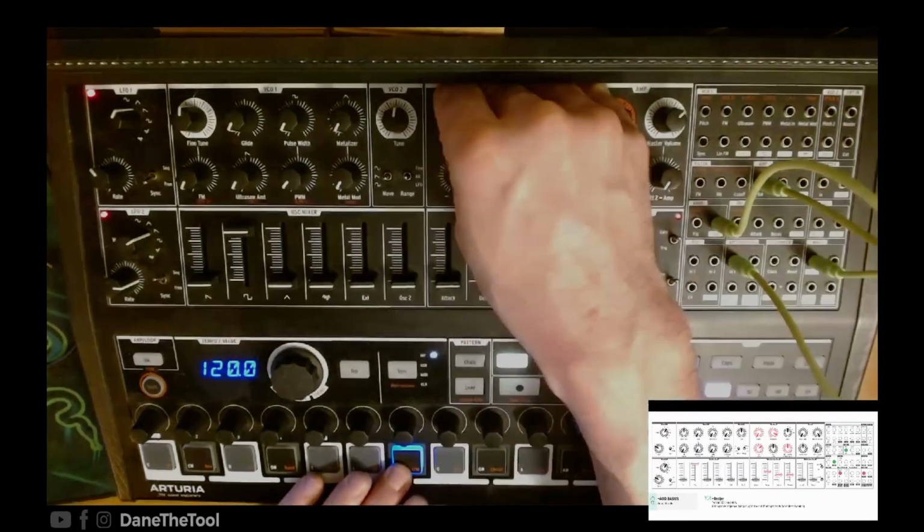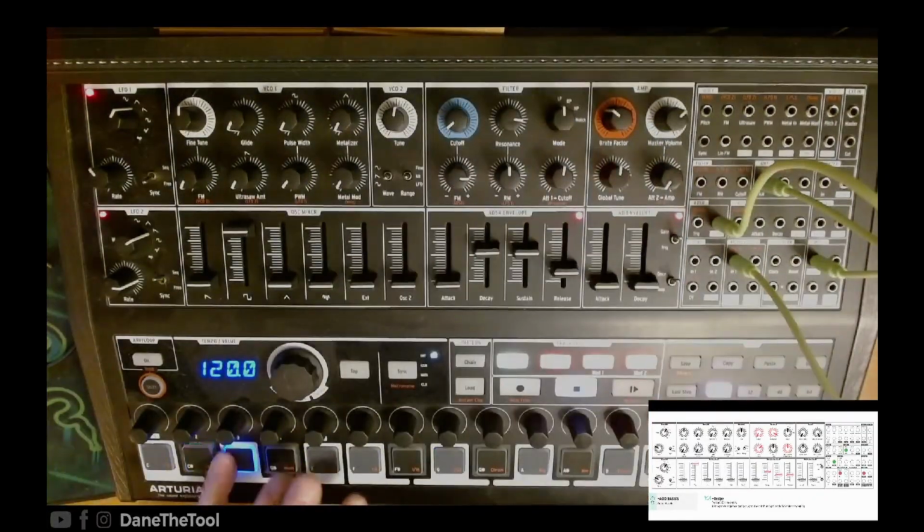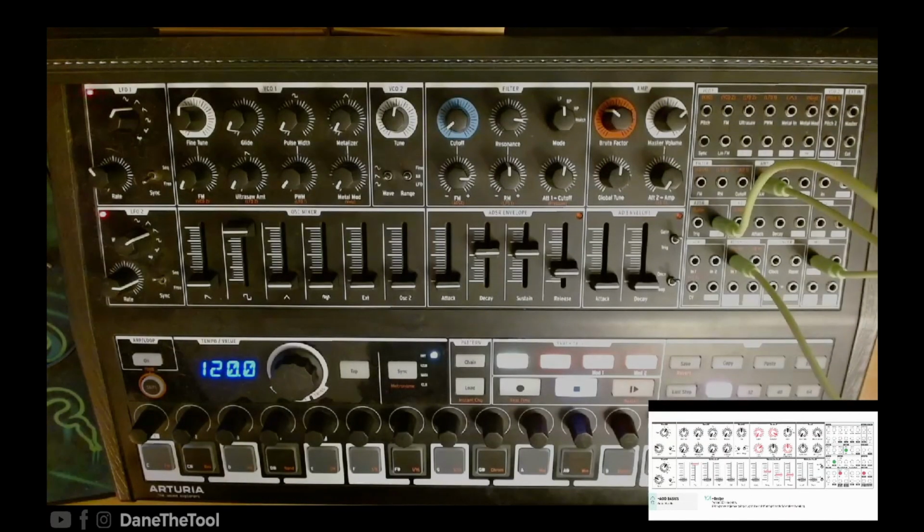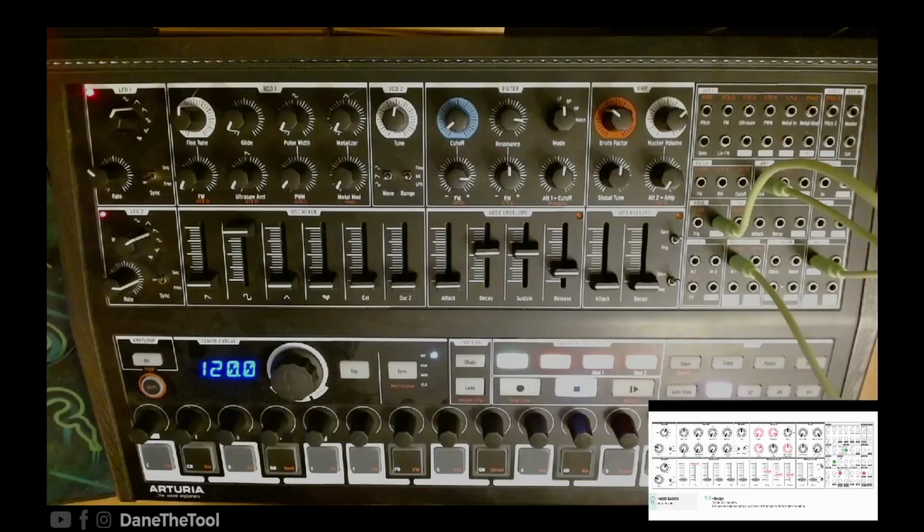Your typical 303-like patch is based off of the, I think it was a Roland TB303, something like that. From what I understand, it was meant to be an analog synthesizer that would replace having a bass player in your band. But it did that very poorly.